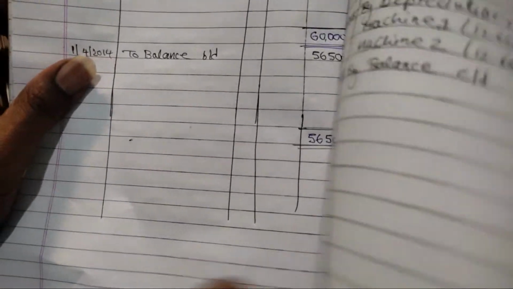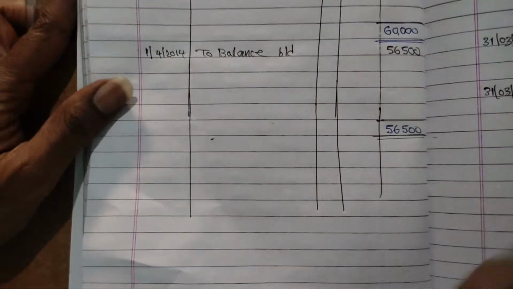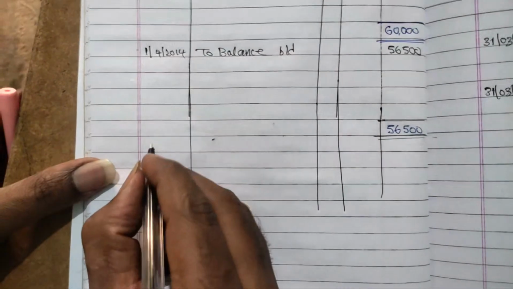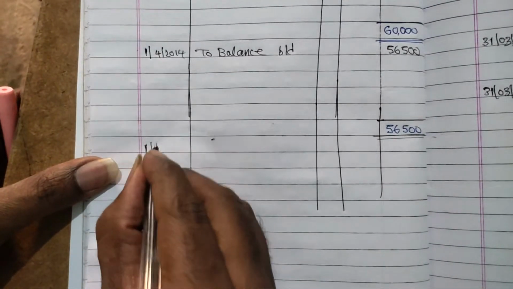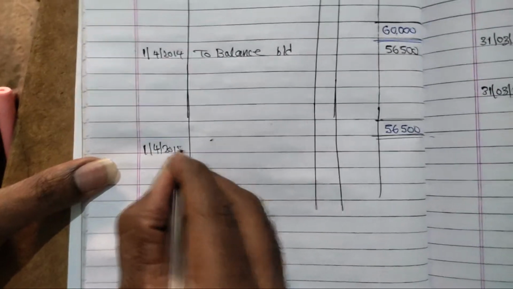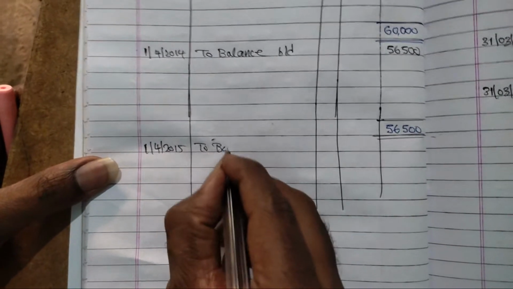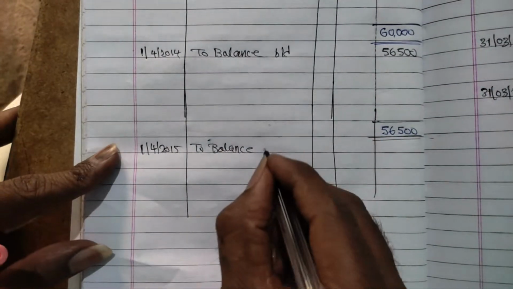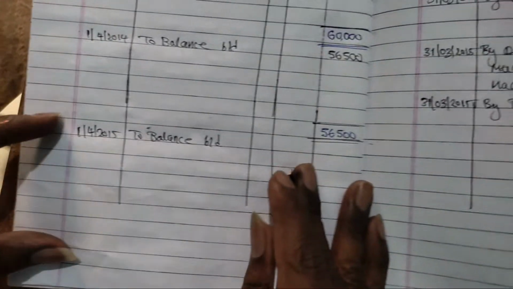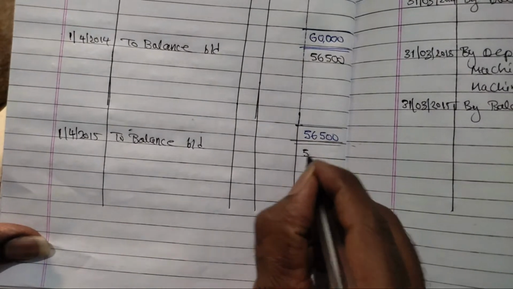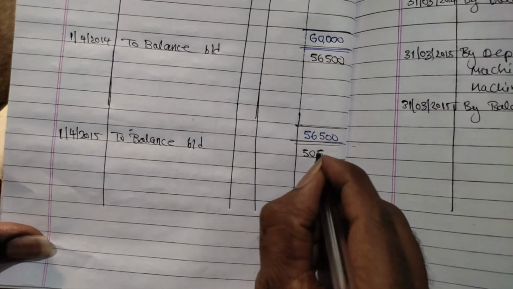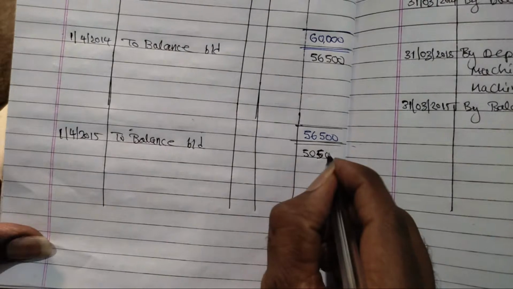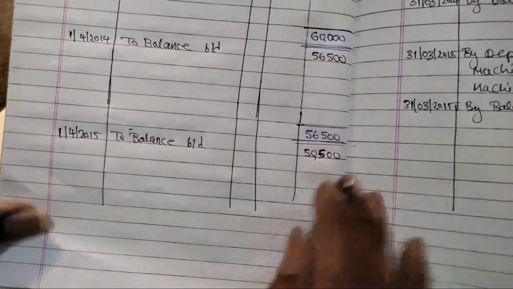This balance will be carried to the next year. So next year 1/4/2015 to balance. In the exam also use 2 pages, no problem. To balance brought down how much is it? 50,500. As your papers will be scanned there will not be any problem. 50,500 to balance brought down.